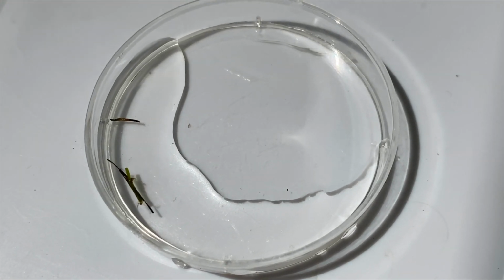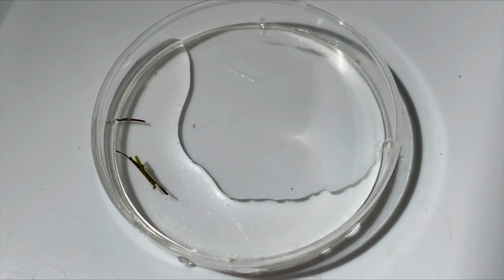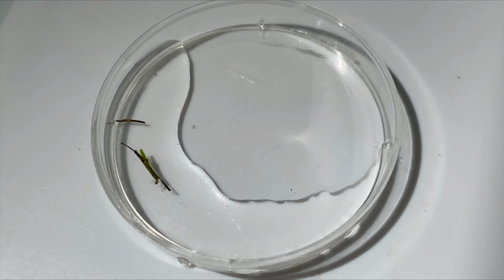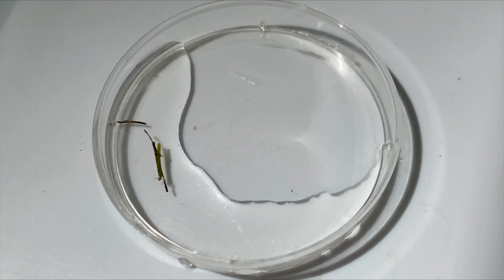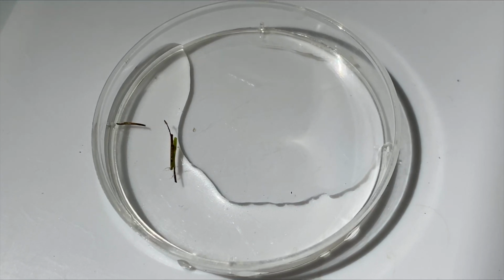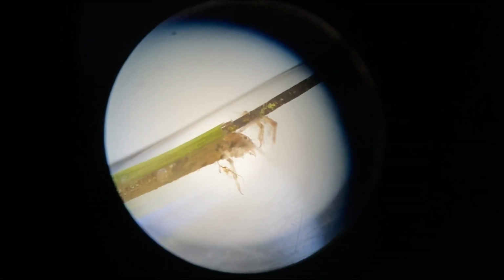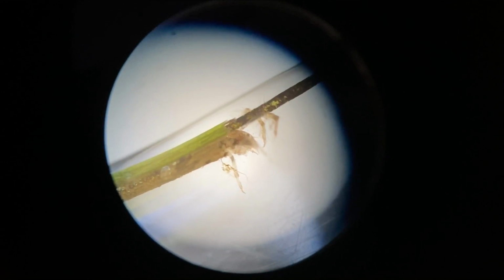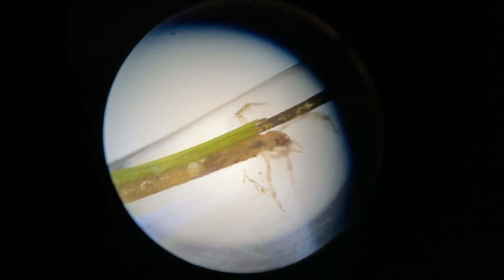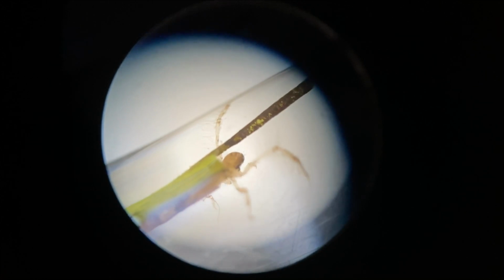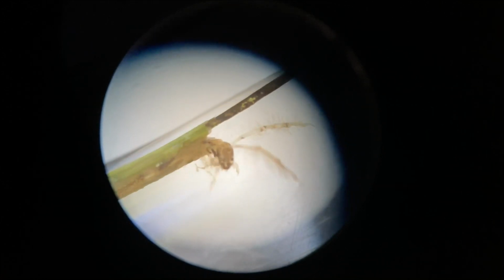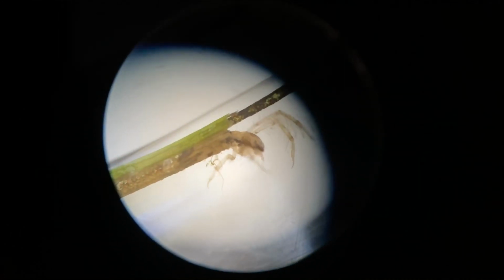So this kind of caddisfly makes itself look like a stick. And so their body can go in and out of the thing that they've built around themselves to make them be part of the stick. So what you can see right now is actually its head poking out of its case, and then it does have 6 legs. It's an insect that it's using to move around.